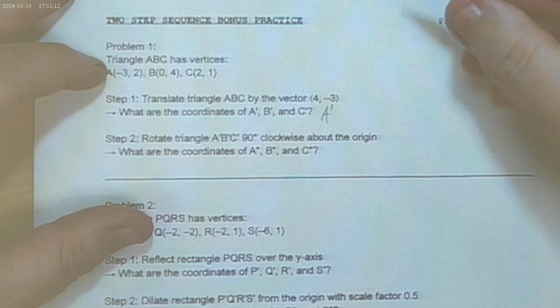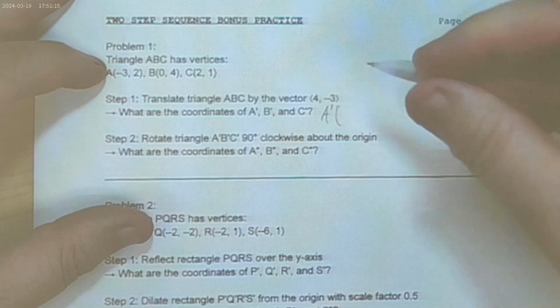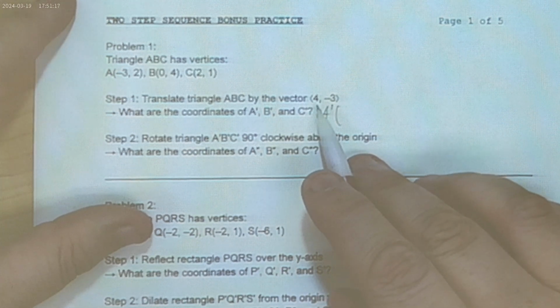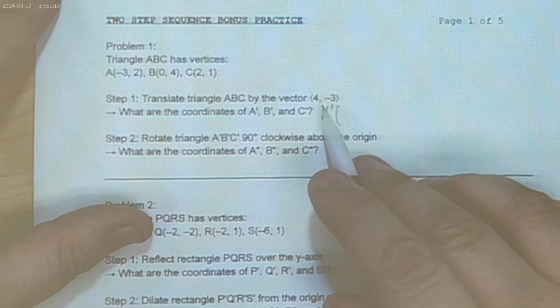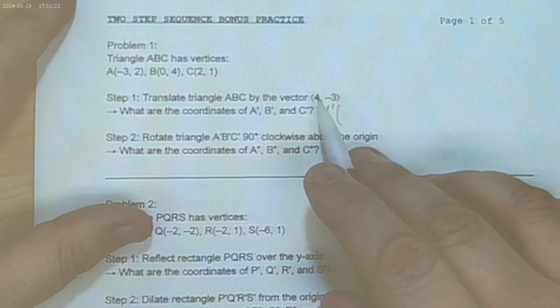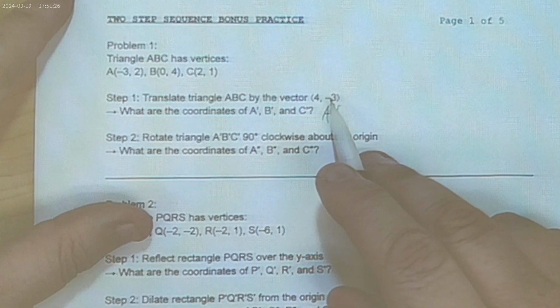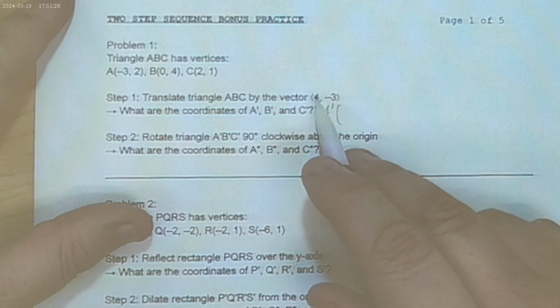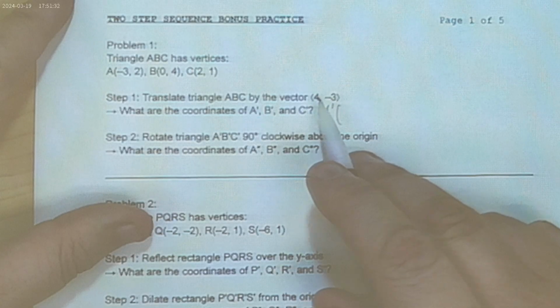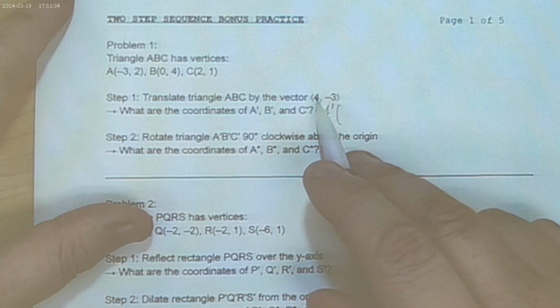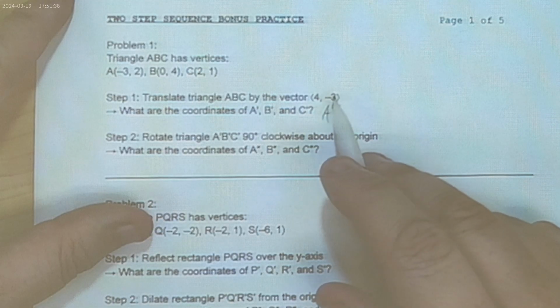Alrighty. Well, A prime, if we're translating by a translation vector of <4, -3>, remember when you're using a translation vector, the first number is going to be X, the second number is going to be Y. The sign of the number tells you whether you're adding or subtracting it. So in this case, we're going to be adding 4 to every X, and subtracting 3 from every Y, just for this first translation.